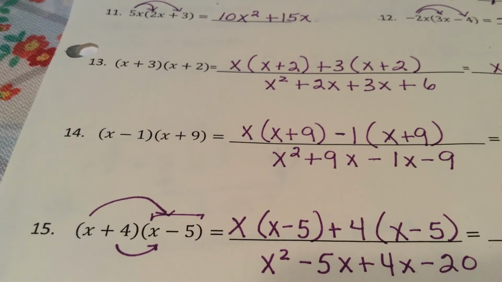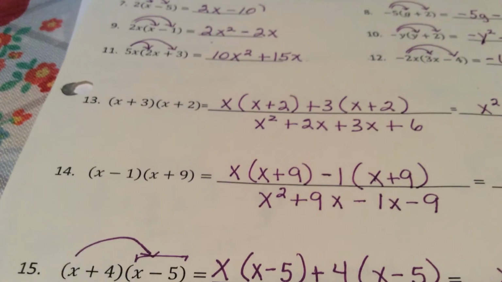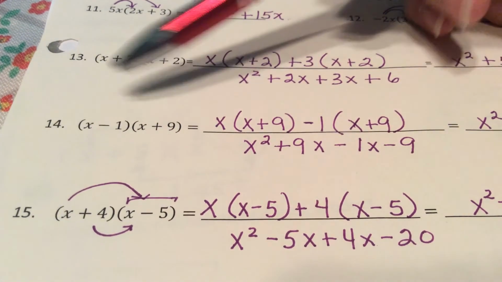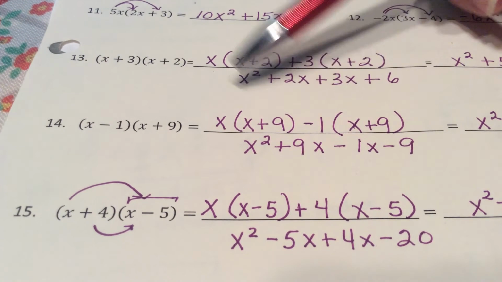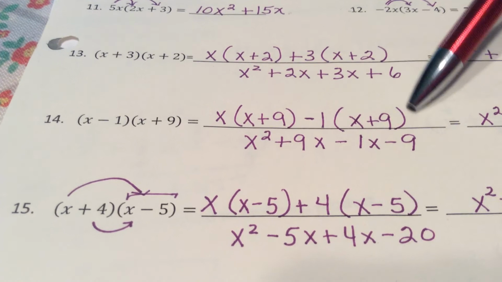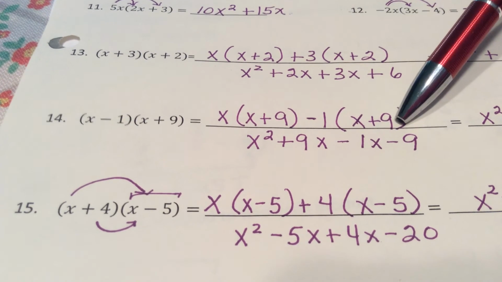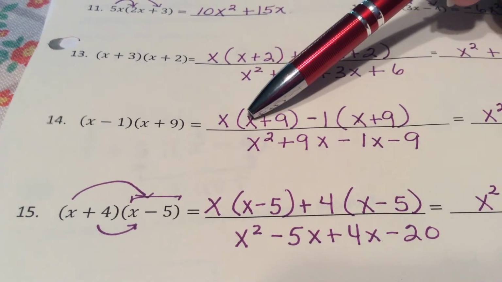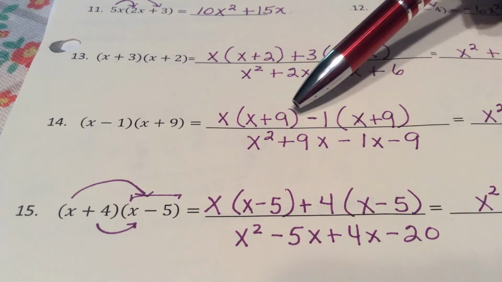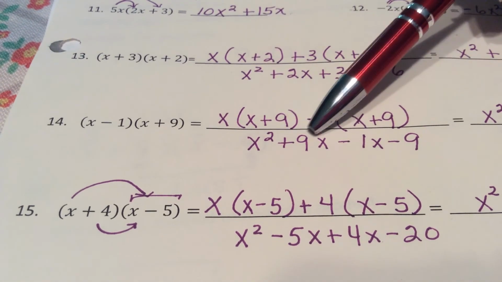On the next one, again, we're going to break up the first one and multiply the two terms of it times x plus 9. So we're going to take this x times x plus 9. Then we're going to take this minus 1 and multiply it also by x plus 9. X times x is x squared. X times positive 9 is plus 9x.